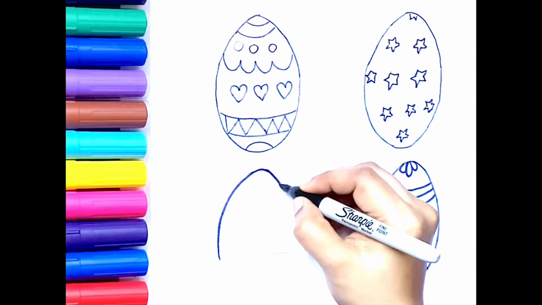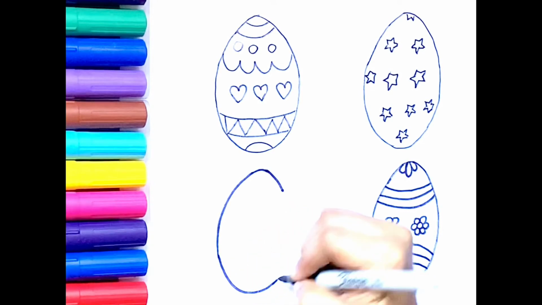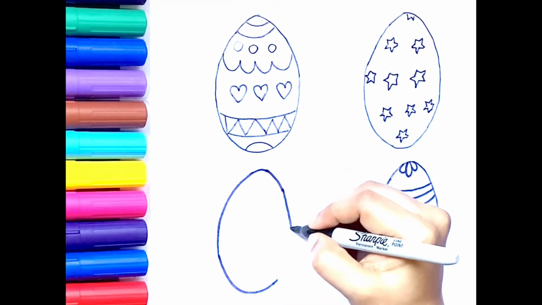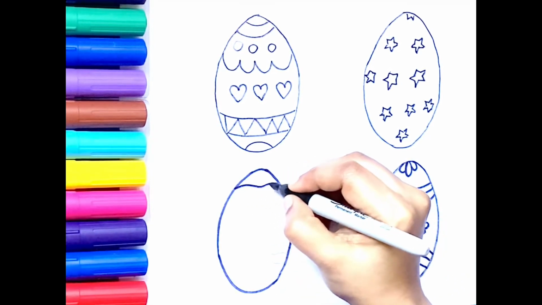Fourth oval. Draw circles and curves inside.